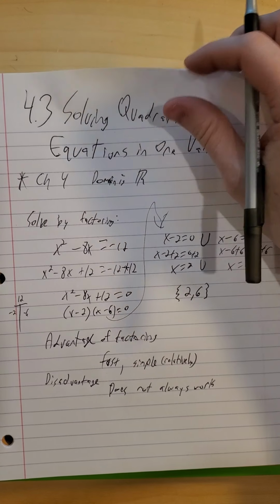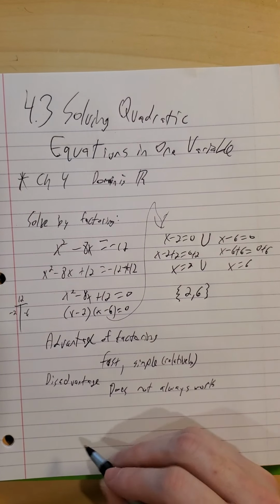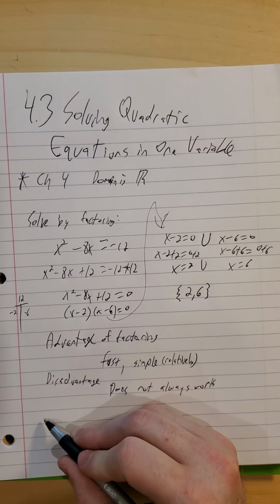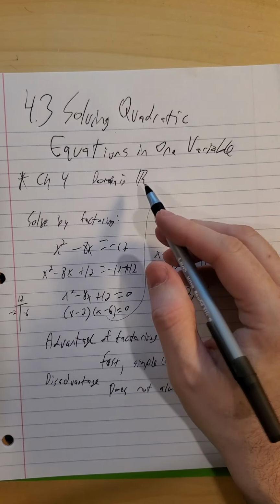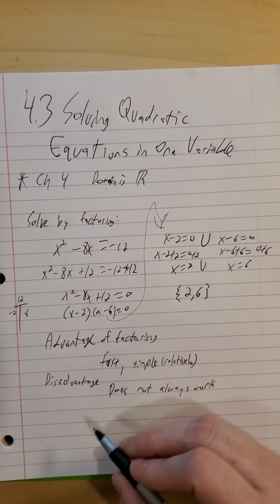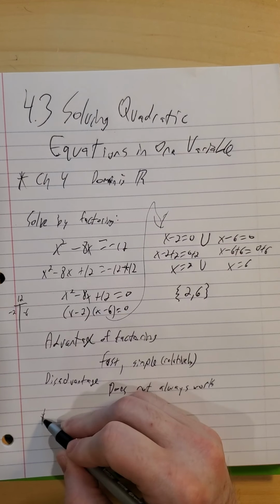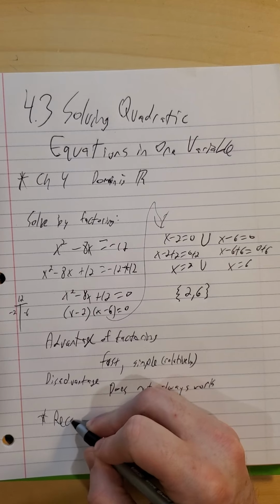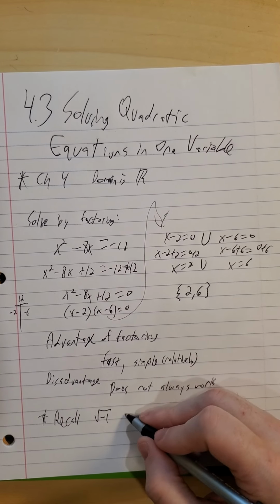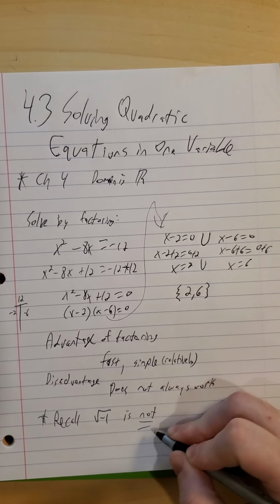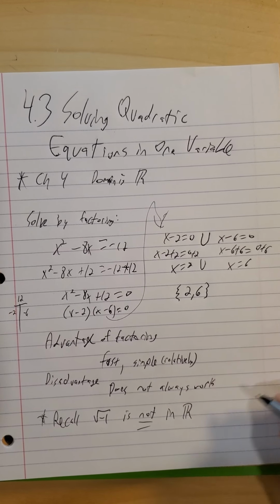Now, one other thing that we need to learn about before we get into our other methods. We mentioned the domain is the set of reals. One little note here: square root of -1 is not in the set of reals.